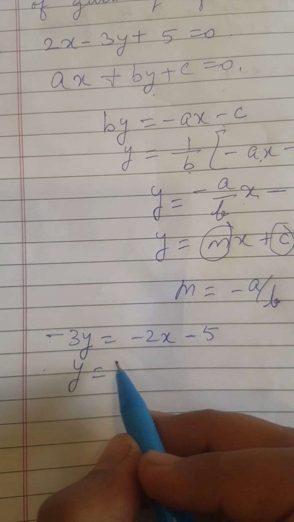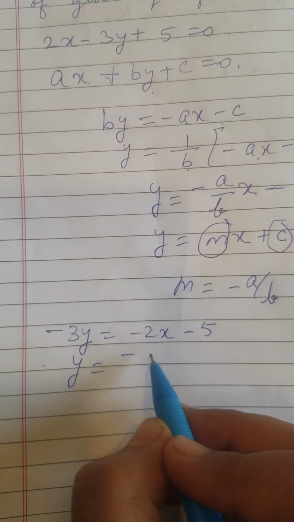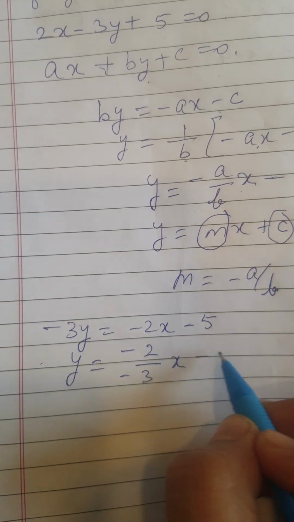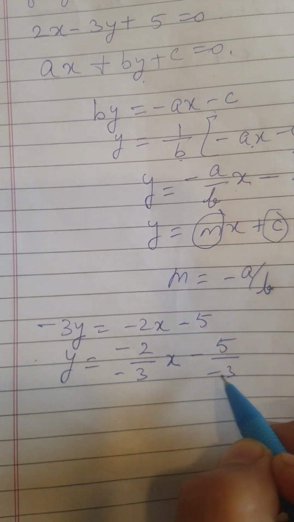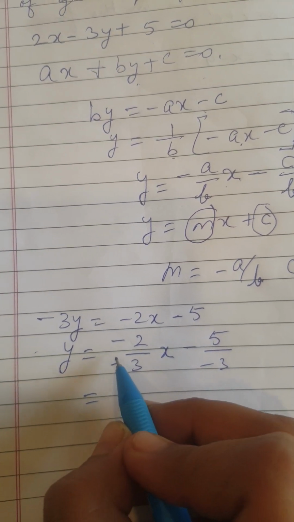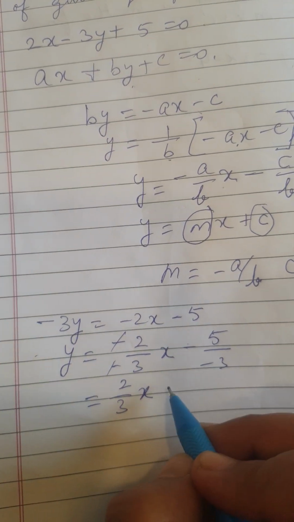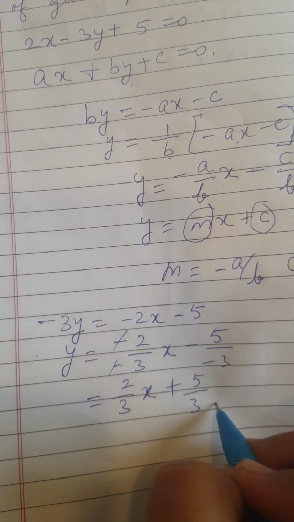Then leaving y here, you have to move minus 3 to the other side, so it will come on the denominator part of your question: 5 over minus 3. And next, this minus will cancel out. So 2 by 3x, and this will become plus 5 by 3.